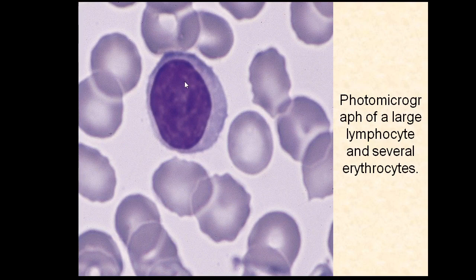Now you see the large lymphocyte. You see that it is larger than an erythrocyte, maybe two times or more. This cell is really large, with a large nucleus and a thick ring of cytoplasm around, blue of course.